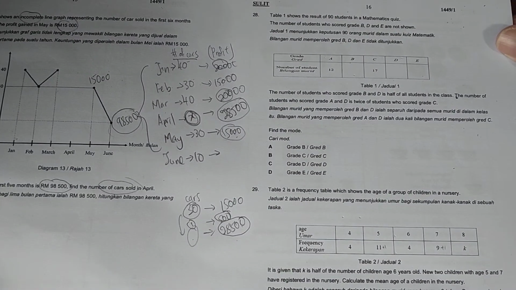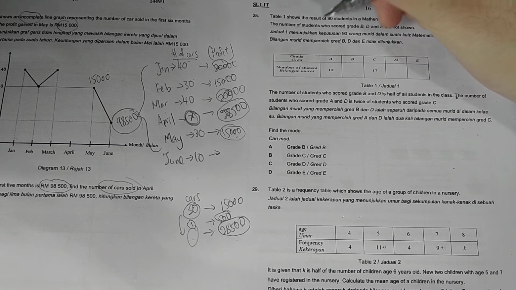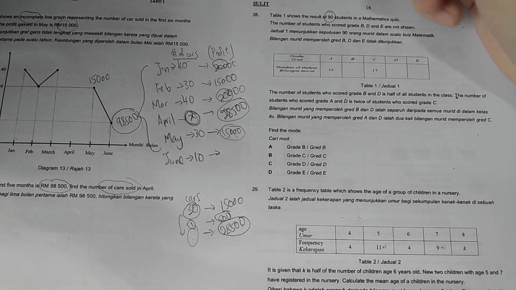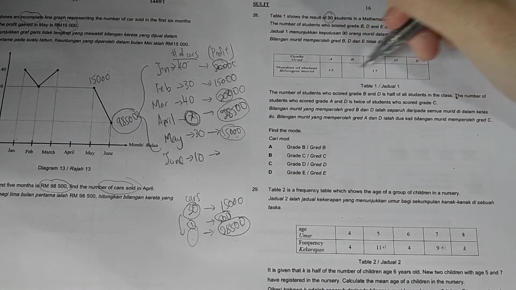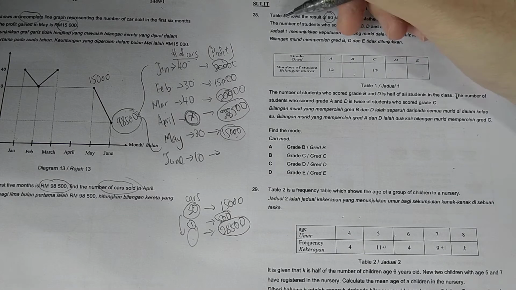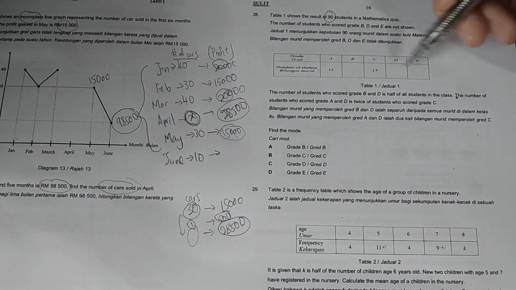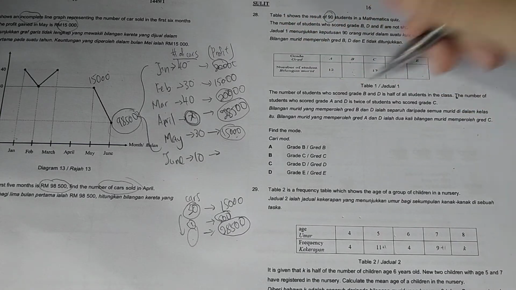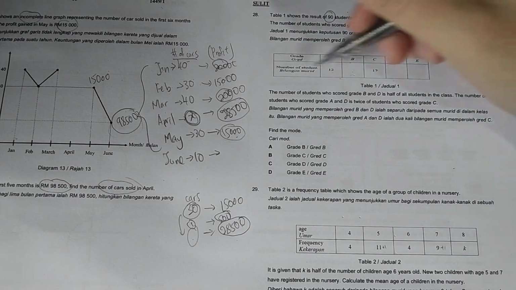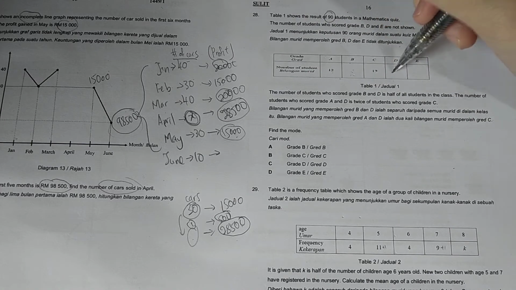This is just common sense only. Okay, 28. Table 1 shows the result of 90 students. 90 is the total frequency, right? It means all the numbers added together should be 90. The number of students who scored B, D, and E are not shown. Okay, we can see that. They didn't show, but it's okay. I'm sure they will give you some information to help you find out what's the B, what's the D, what's the E.